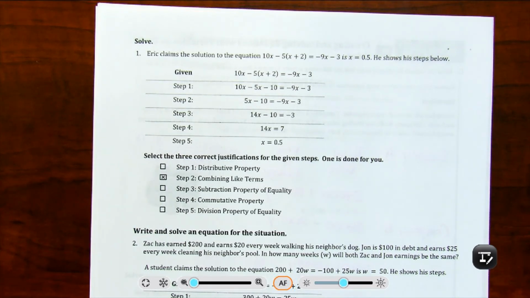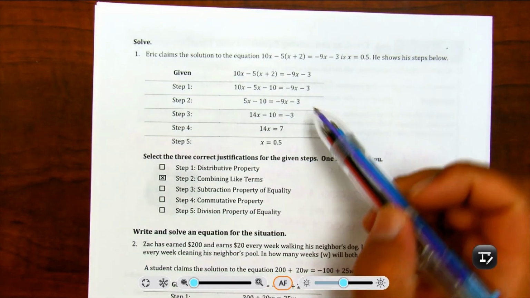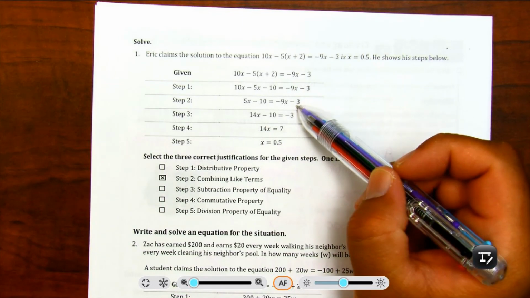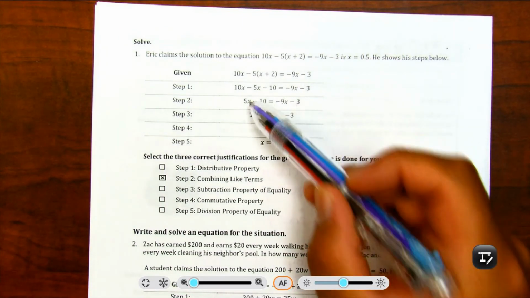Okay, well, let's look at these three problems. For number one, Eric claims the solution to the equation is x equals 0.5. Select three correct justifications for the given steps. One is done for you. So going through his work, for going from step 1 to step 2, he combined like terms, so 10x minus 5x.